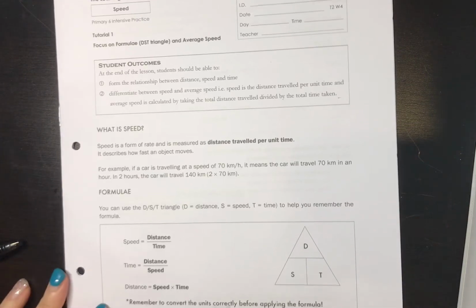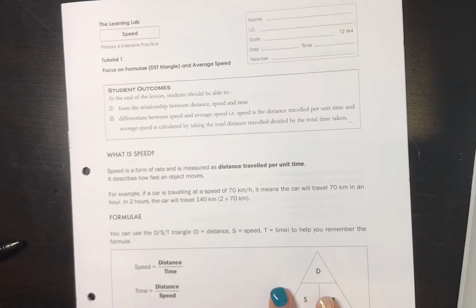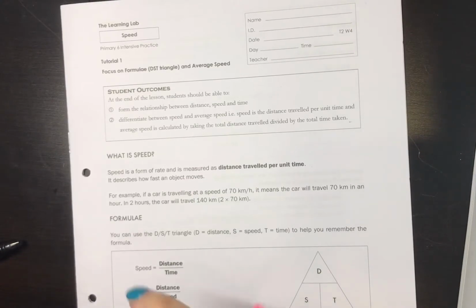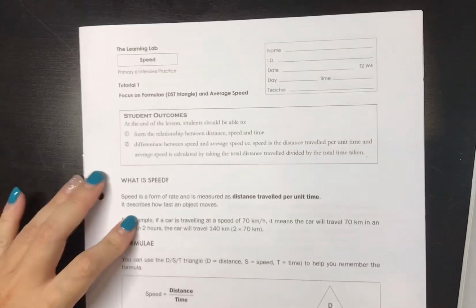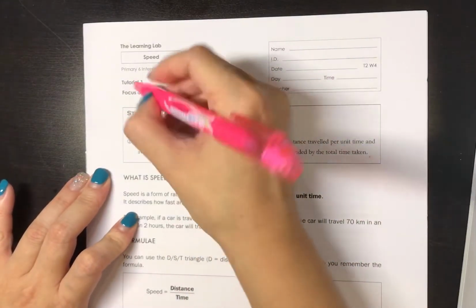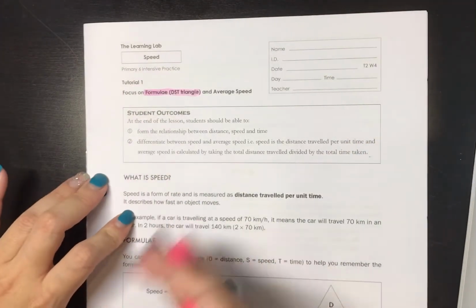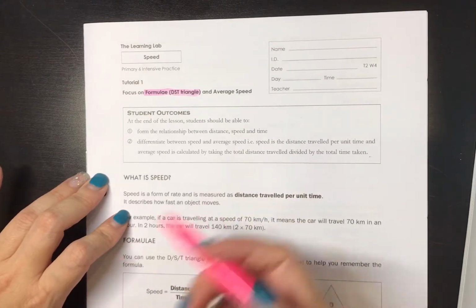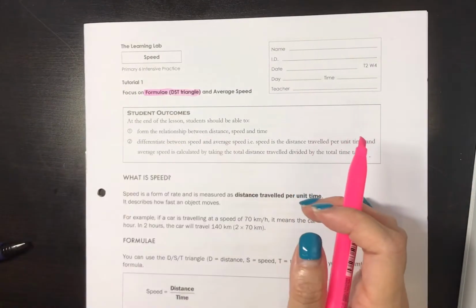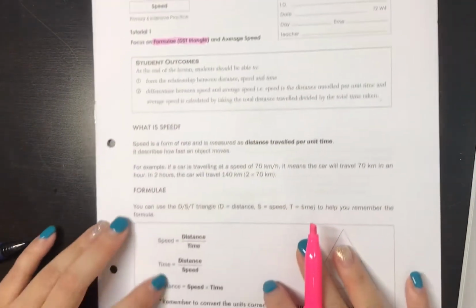Okay, let's move on to tutorial 1. It's just the application of formula. So the formula that we'll be learning for speed is the DST triangle. Whatever I'm doing, whatever I'm copying, all the ink trails that I'm doing on the paper, please copy and highlight accordingly. Alright, so this is what we covered just now.